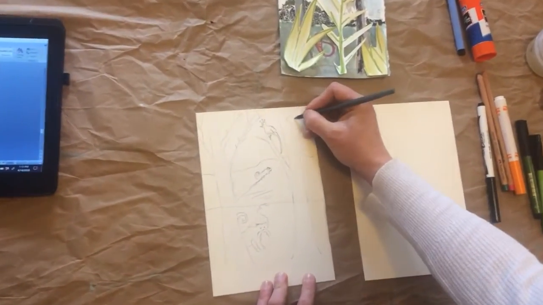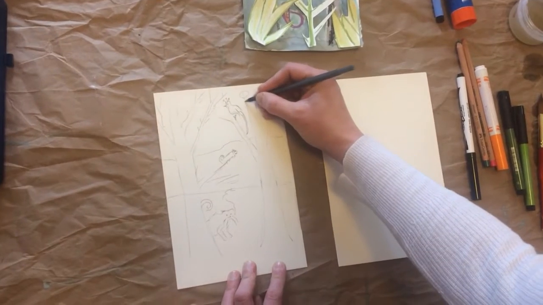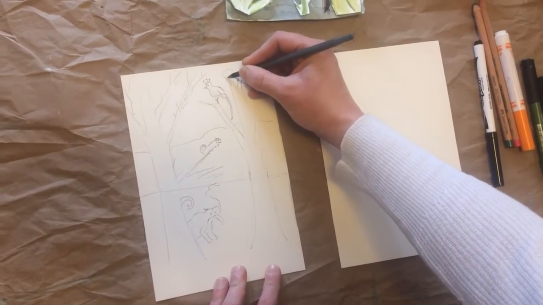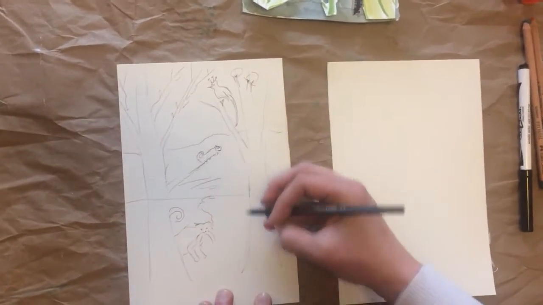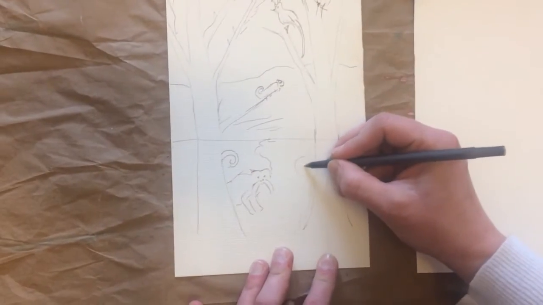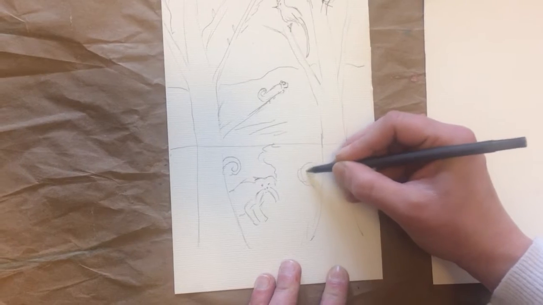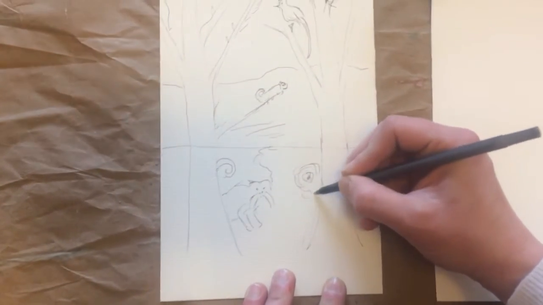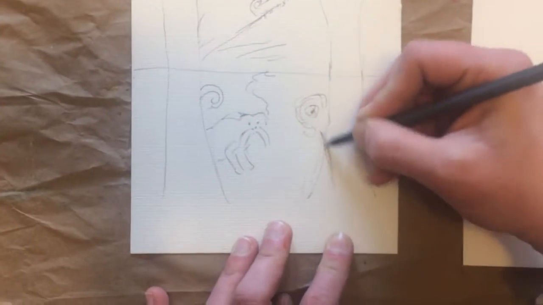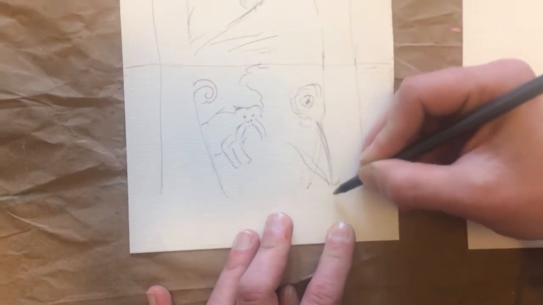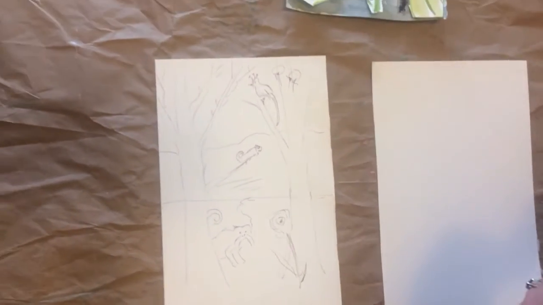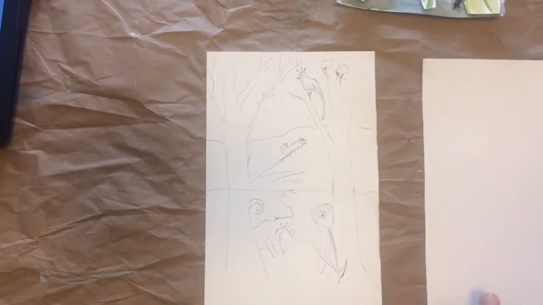You can add some exotic fruit on the trees. You can add flowers if you want. Maybe I'm going to add some kind of giant rose-like flowers growing here. So really use your imagination and think about what you could add.